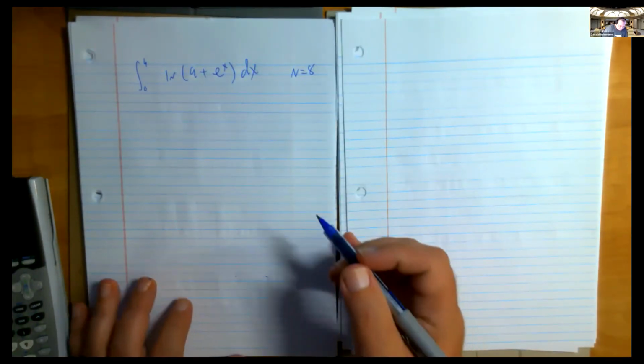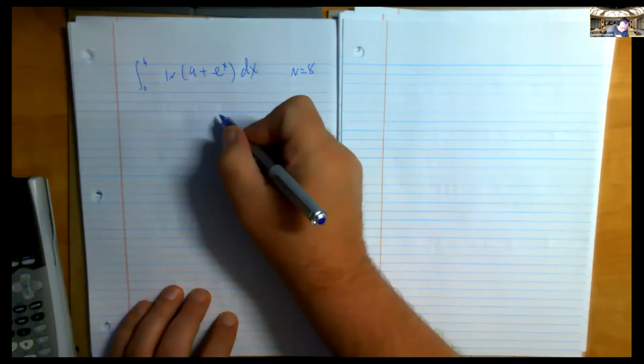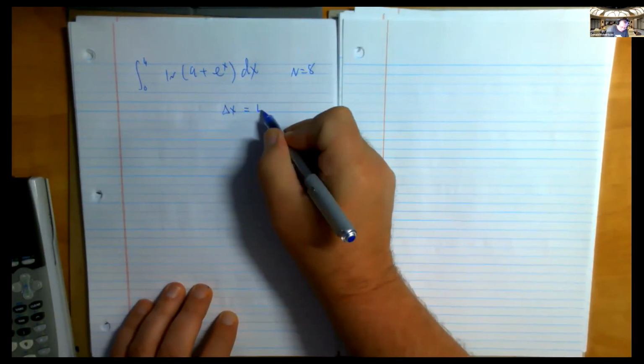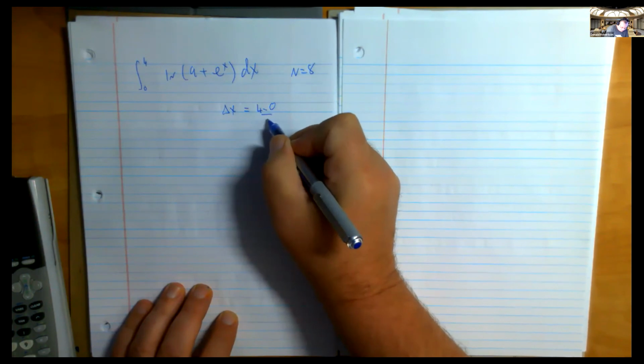I'll have to set the function up before I disappear from here. And here we go. So see how this works. Right, so I know that delta x is 4 take away 0 divided by 8, right?